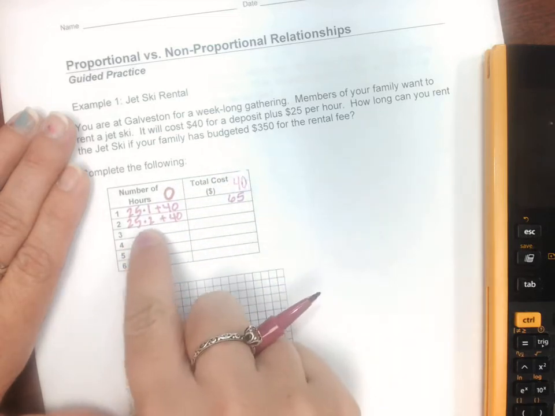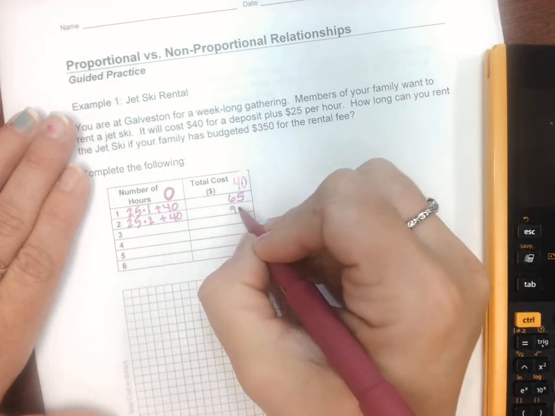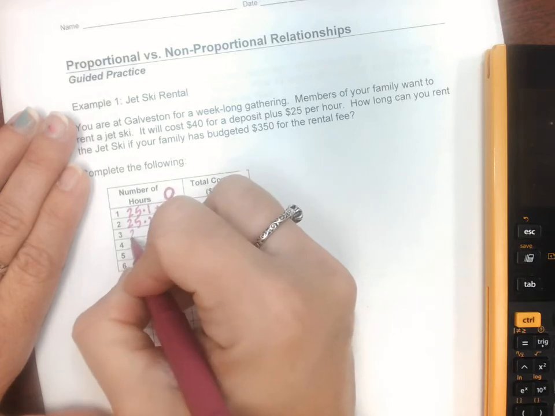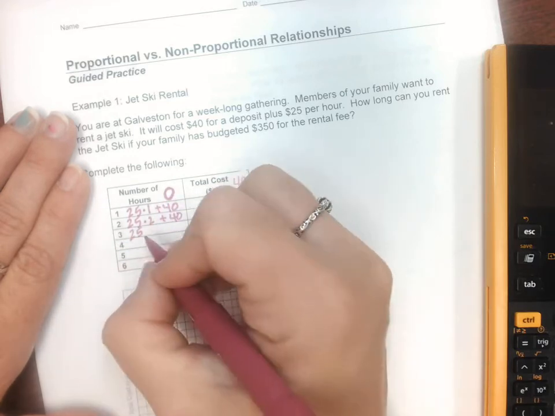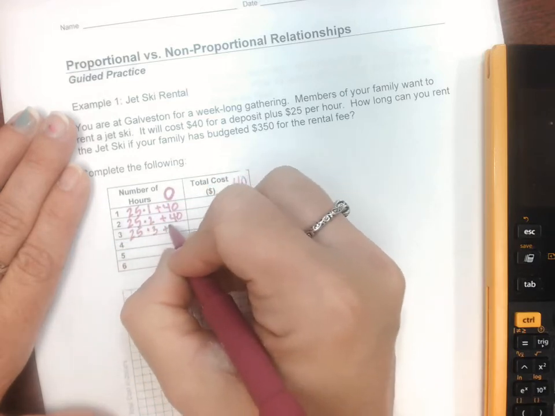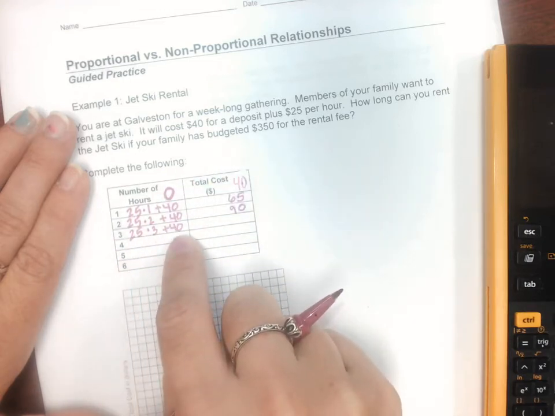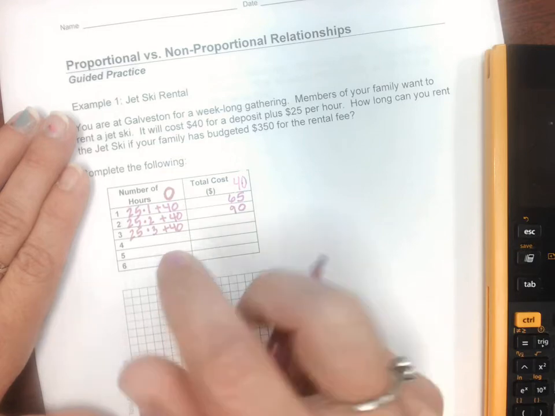So that would be 50 plus 40, that would be 90. And you can be doing those in your calculator if you need to. 25 times 3 hours plus 40. So that would be 75. 75 plus 40 is 110.